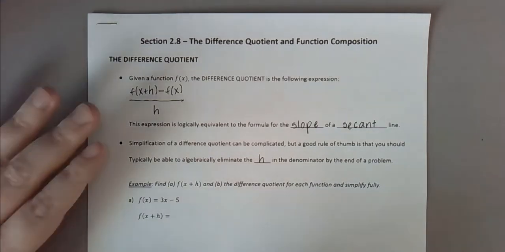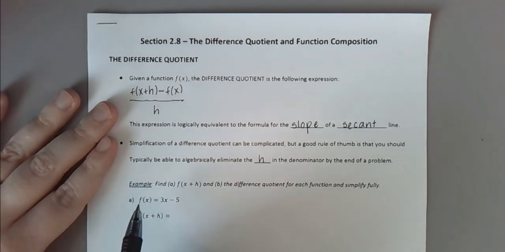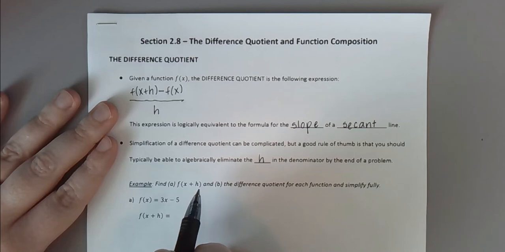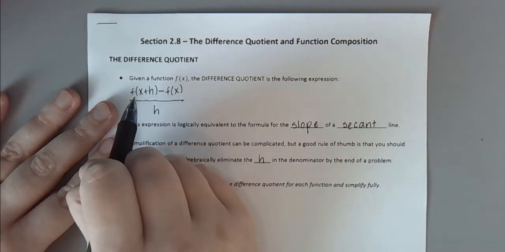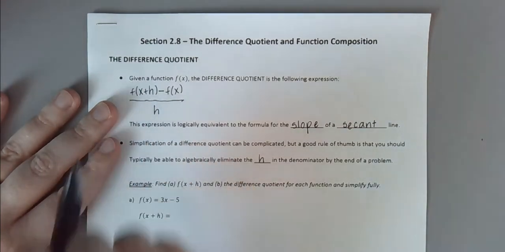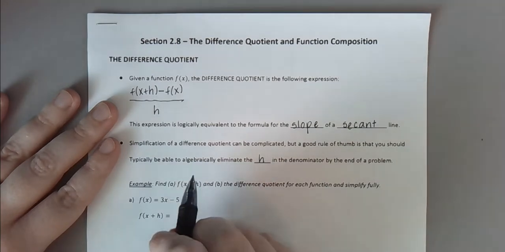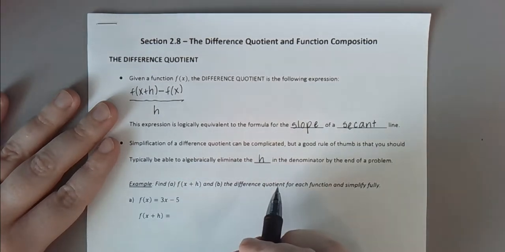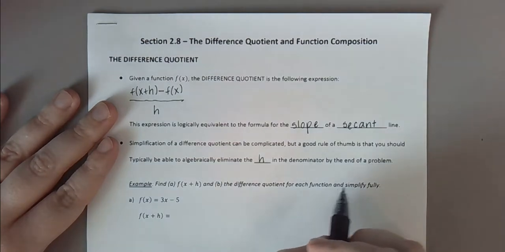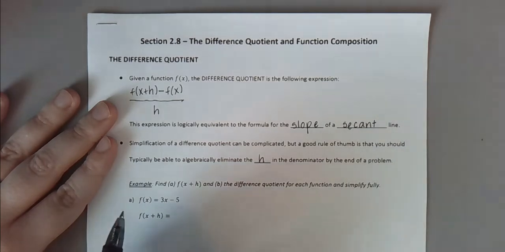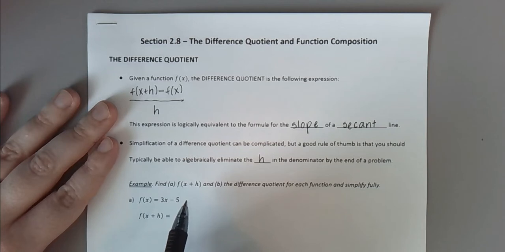So let's look at a couple examples. So here's our first function, f of x. Our directions are first to find f of x plus h, in other words, our first term in our difference quotient. And then based on that, we want to build it to get the difference quotient for the actual function. And then most important part, we want to take that expression and we want to simplify it fully. So let's start with a linear function, something really basic. So f of x is 3x minus 5 in this case.